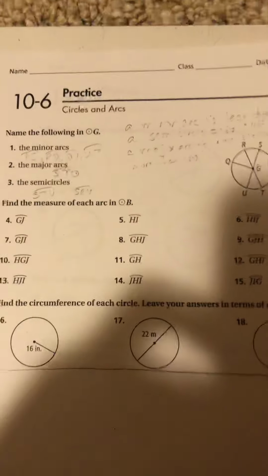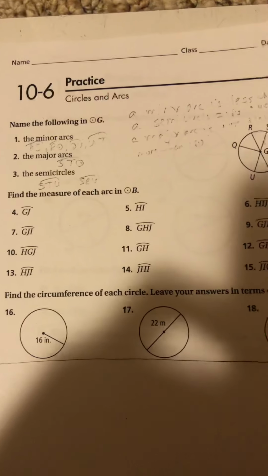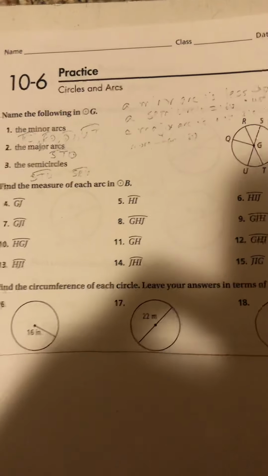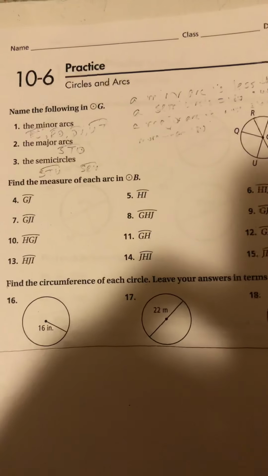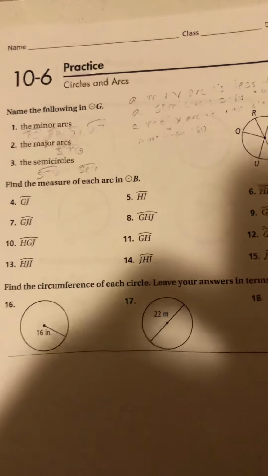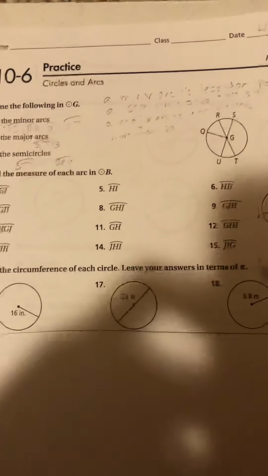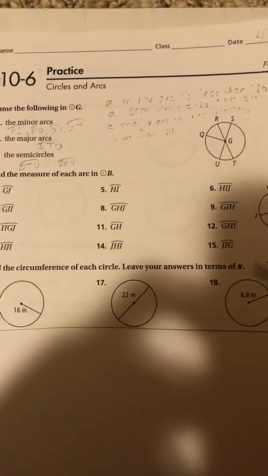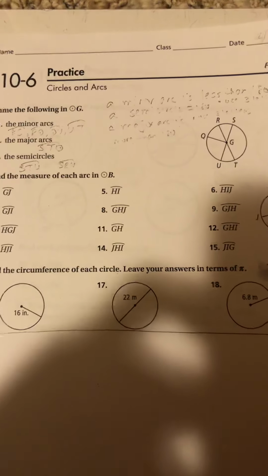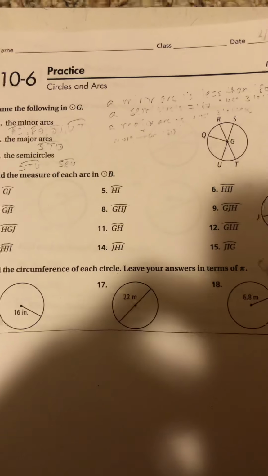So we're going to take a look at a couple of the questions on our worksheet for Tuesday on circles and arcs. Just a reminder: a minor arc is less than 180, a semicircle is equal to 180, and a major arc is more than 180.